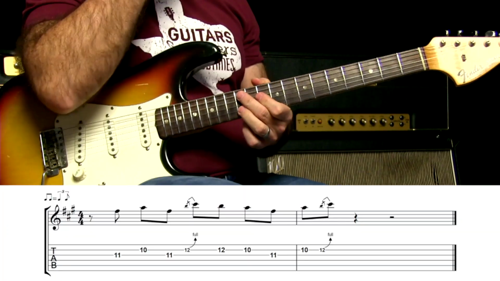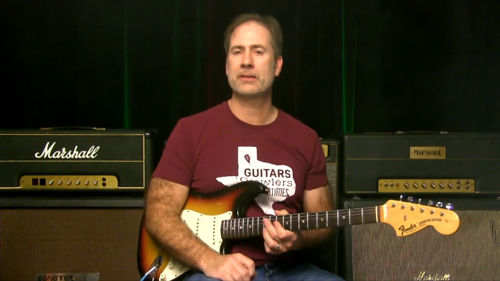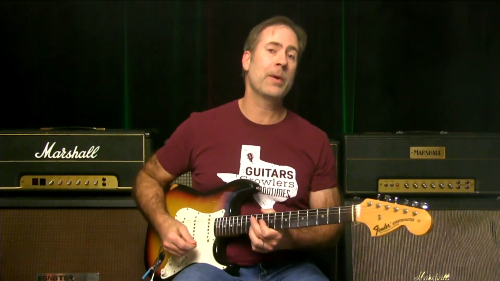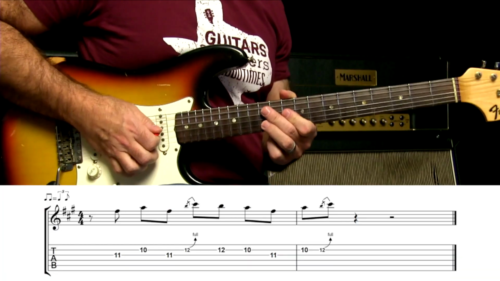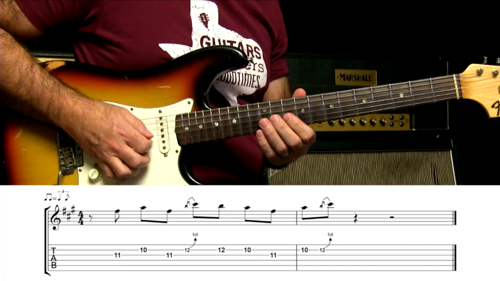Now, right away, yes, that gives a little bit of a B.B. King sound because of the major third. That was something characteristic to B.B. King's sound. He did use the major third probably more than, say, Albert King used the major third. However, again, you could get that sound in a lot of different ways, so don't think that's the only way it can be done. Nonetheless, this is a great lick.